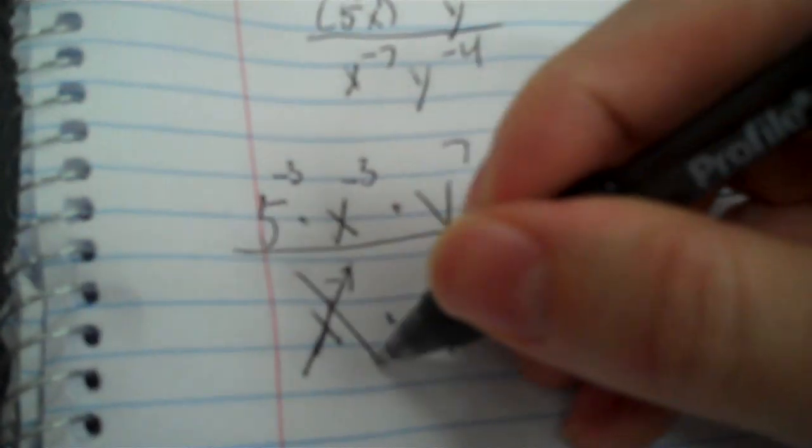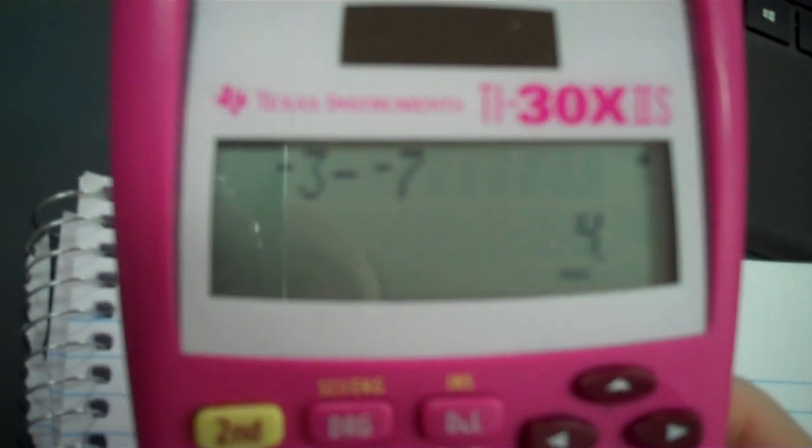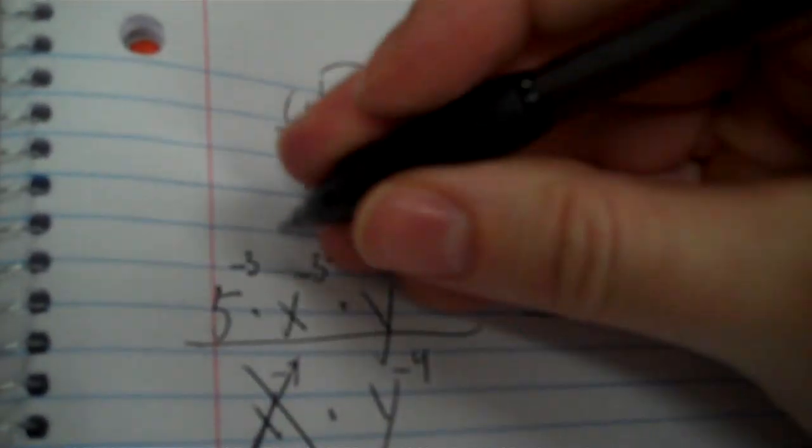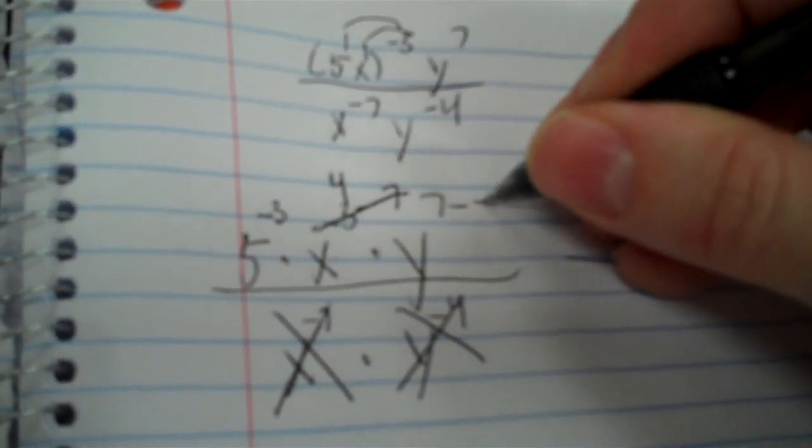Now, you might want a calculator for this part. You would cross out the x on the bottom, and then from the negative 3, we would minus negative 7, okay? Negative 3 minus negative 7, that's actually the same as negative 3 plus 7, and that would be 4. So x to the fourth. Get rid of your y, and I subtract negative 4 from 7.